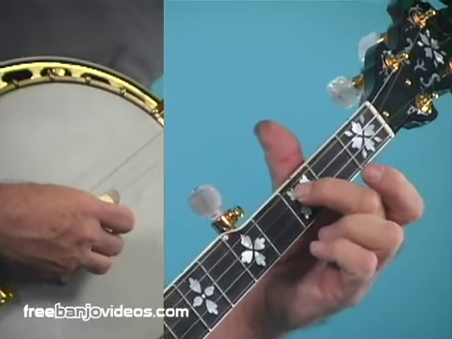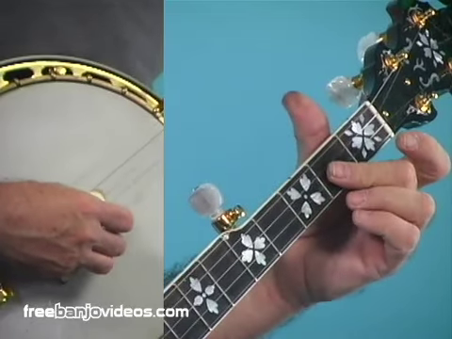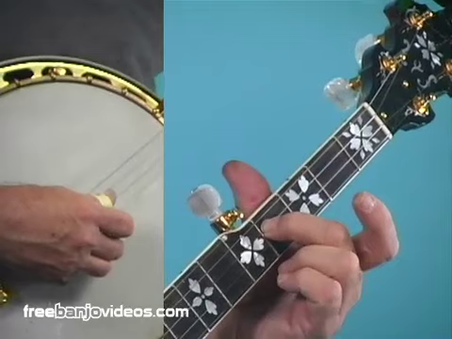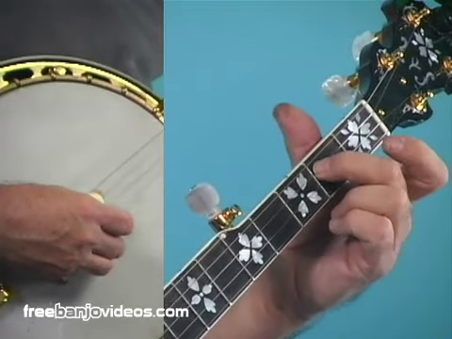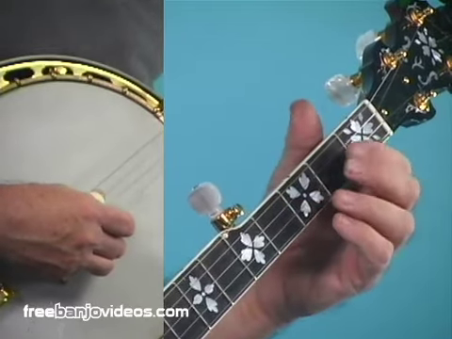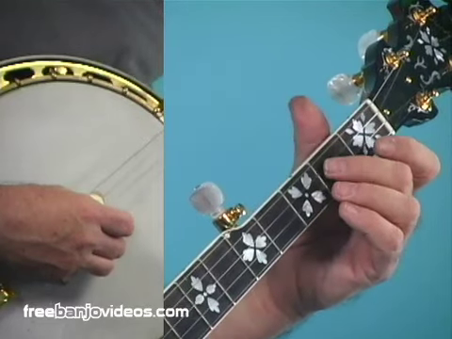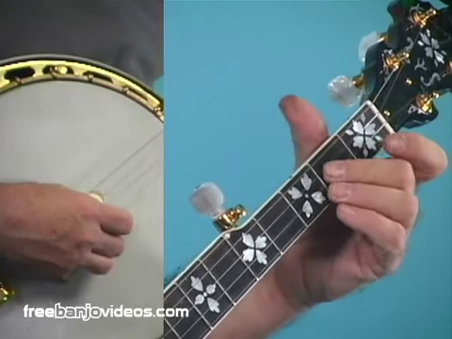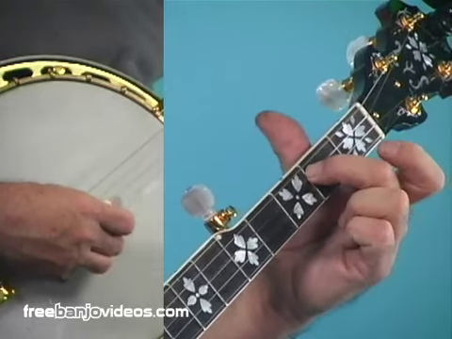One other point is that you'll see some slides written as from the 2nd to the 3rd fret, and some are written from the 2nd to the 4th fret. And these can pretty much be interchanged. The reason you sometimes will do from 2 to 3 is if you're playing something really fast and it would just take too much time to go from the 2nd to the 4th fret.